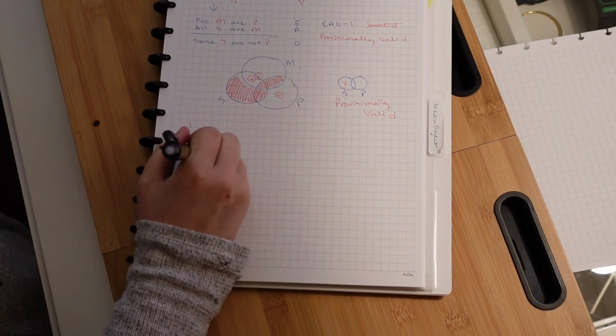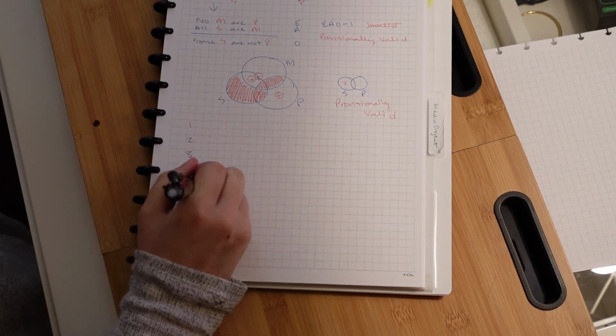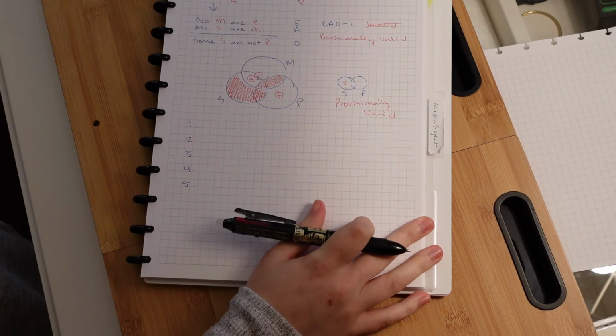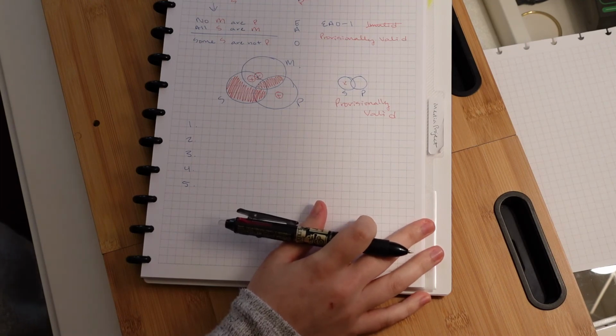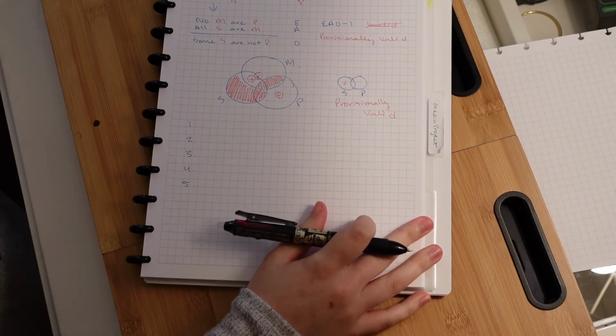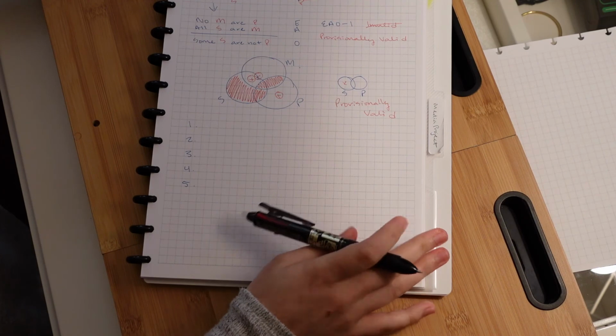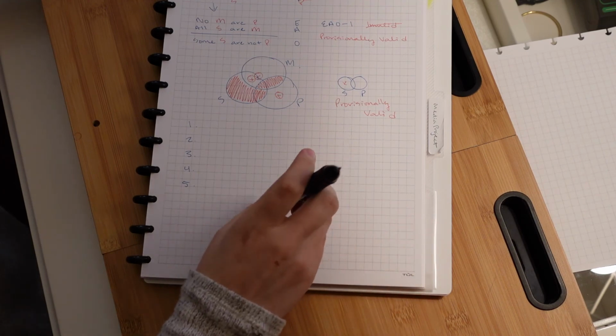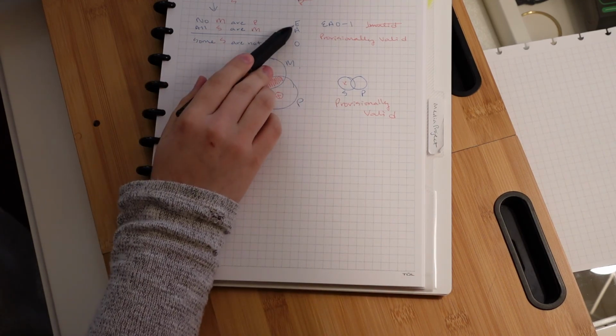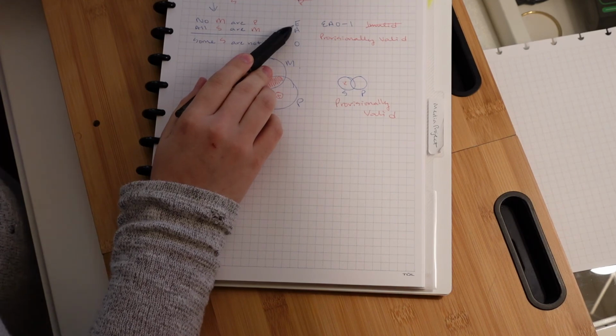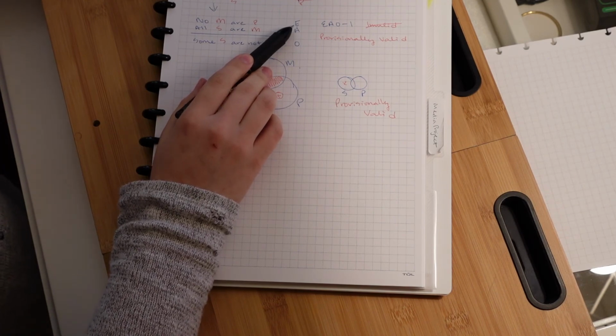1, 2, 3, 4, 5. All right, first one. You have to have the middle term distributed in at least one premise. So what is distributed? Well, for an E, you have subject distribution and predicate distribution.